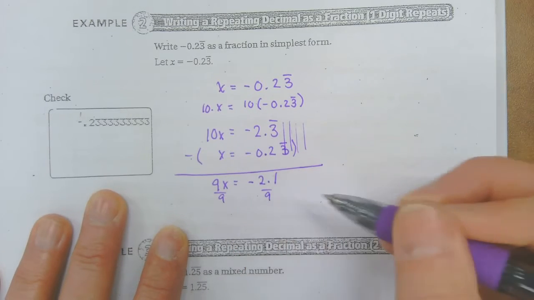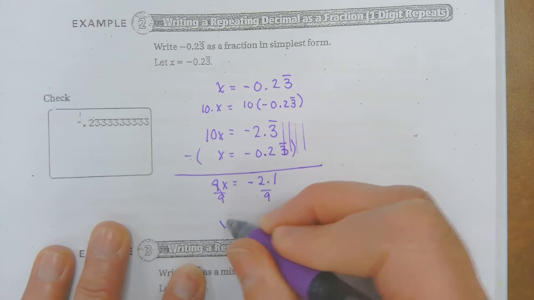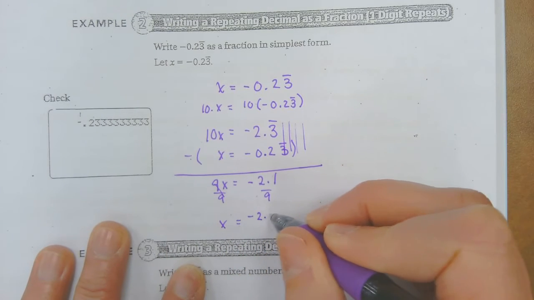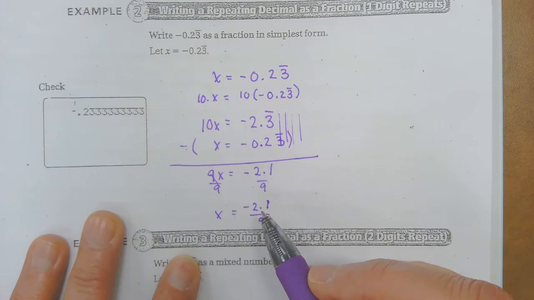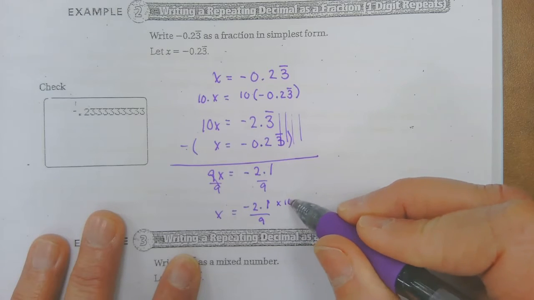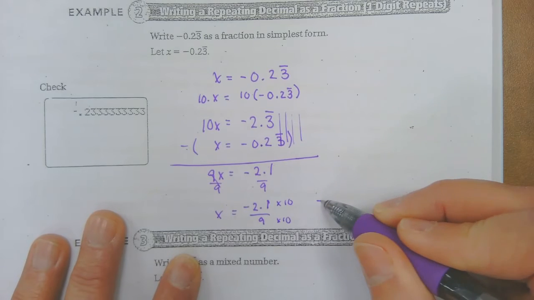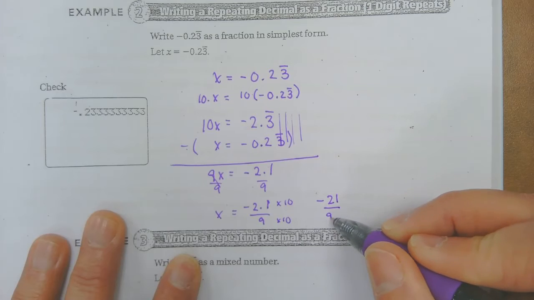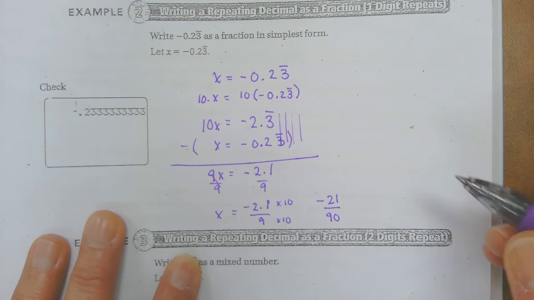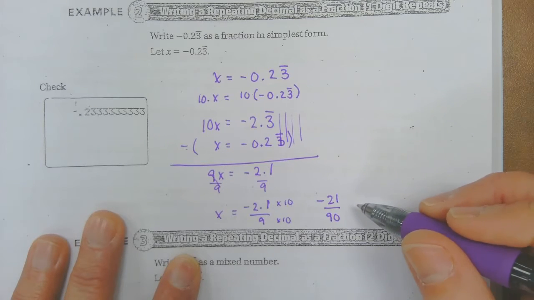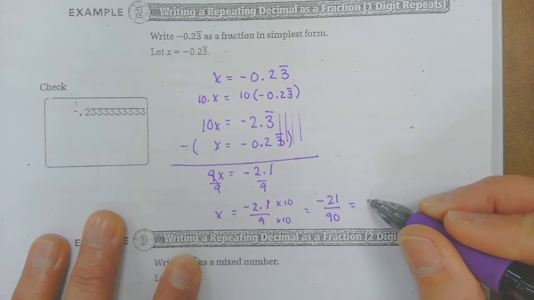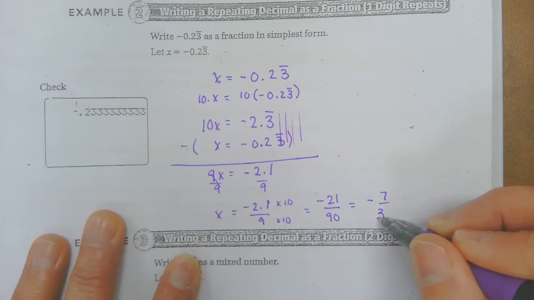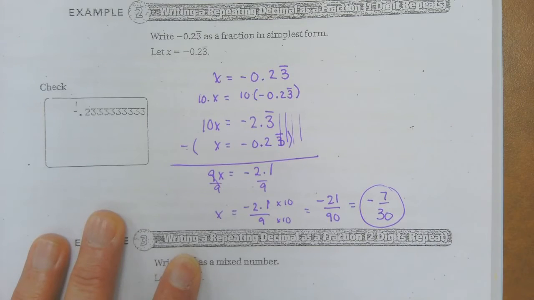Divide both sides by 9. We're going to solve for x. And x equals negative 2.1 over 9. We never want to leave a decimal in a fraction, so we're going to multiply both sides by 10 to make that negative 21 over 90. And then we're going to simplify. When we divide, we can divide them both by 3. So that's going to equal negative 7/30. And that would be my final fraction.